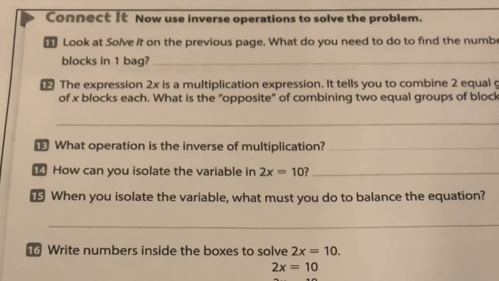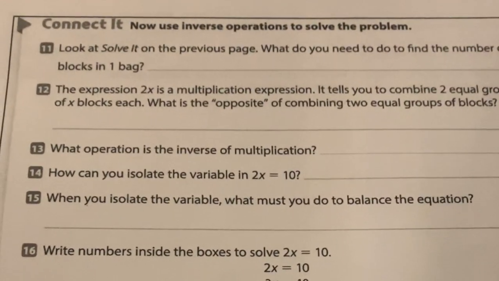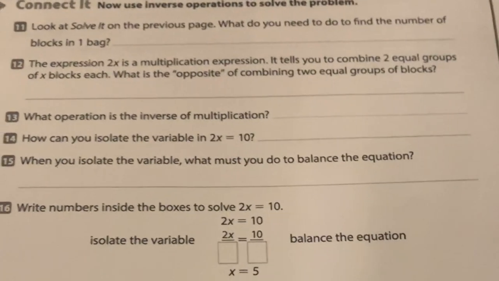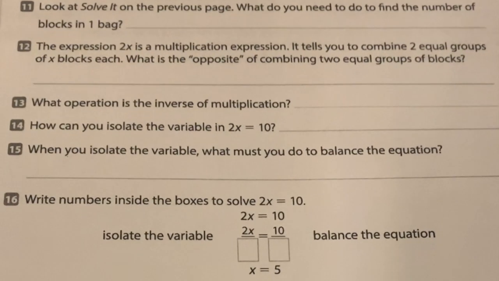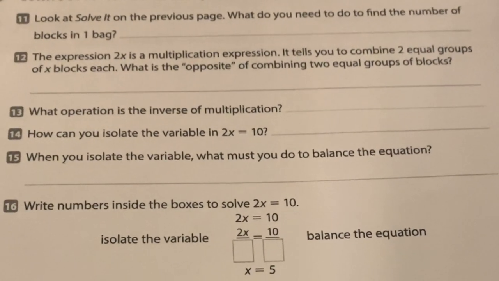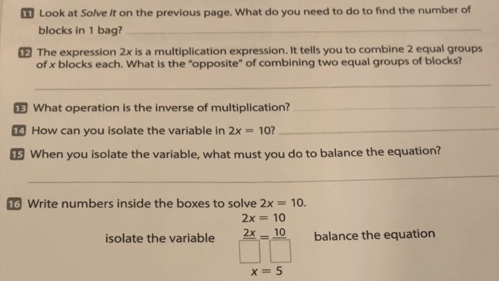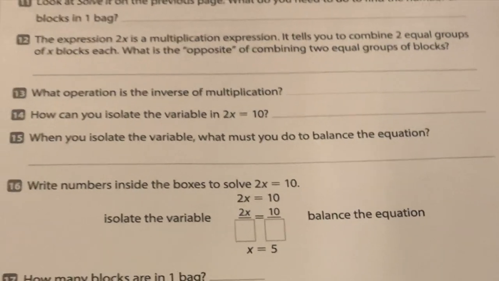So we're going to do our connect to everyone's favorite. We're going to use the inverse operations to solve the problem. If you go back to the solve it on the previous page, what did we need to do in order to find the blocks in one bag?